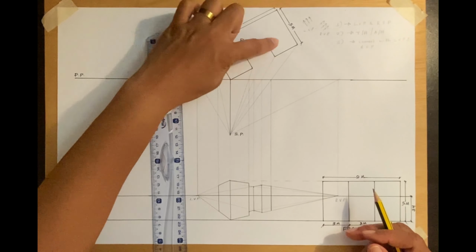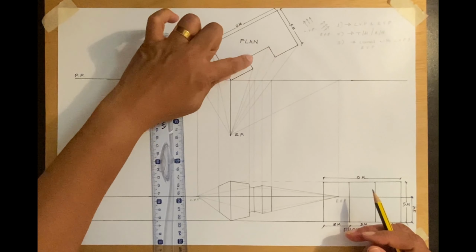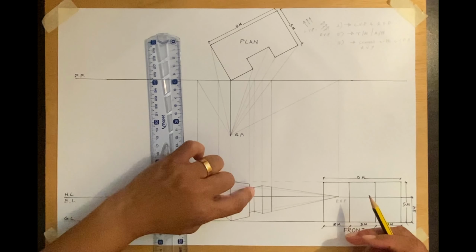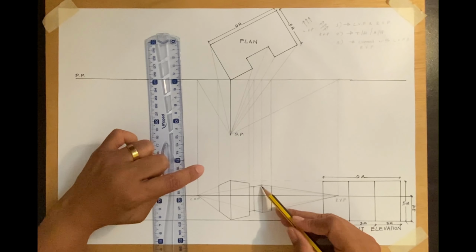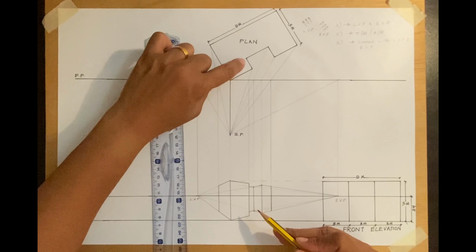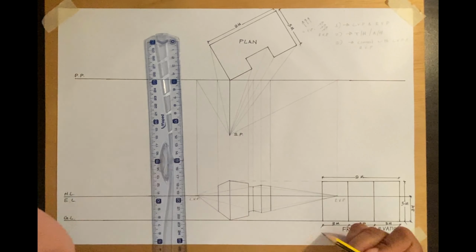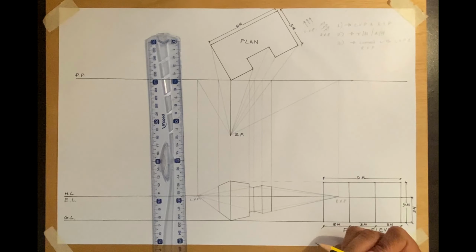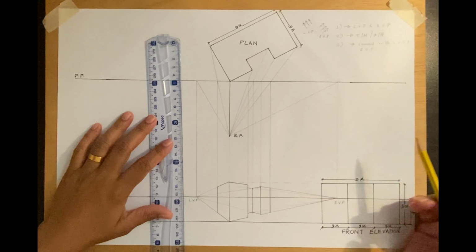This part which is gone inside, it's here. You can see it's gone inside, and this side we cannot see. All right, I think it's clear for you.